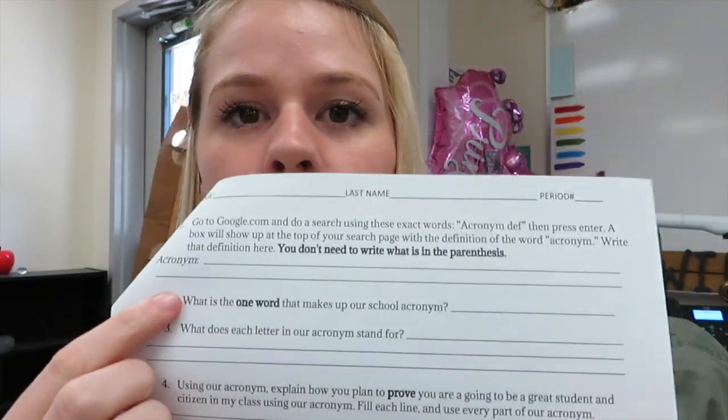But yeah, this is all about the acronym. Our acronym here, what is the definition of an acronym? What is the one word that makes up our school acronym? What does each letter in our acronym stand for? And then it goes on to how you're going to prove that you are proactive, how you're going to prove that you're united or motivated or whatever. And then in number 6, that's where they create their own acronym. Not only do they have to come up with the word itself, so ours is Pumas, they have to come up with each word that comes off of that word.